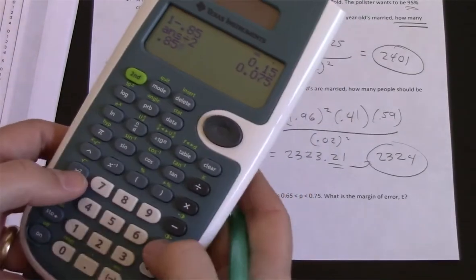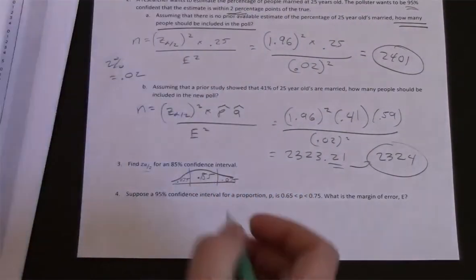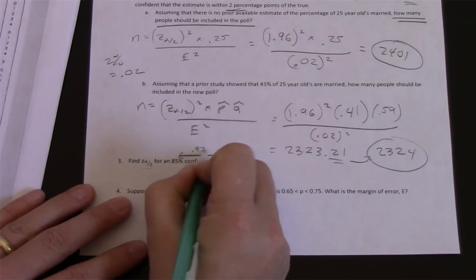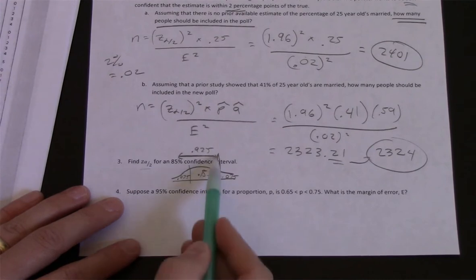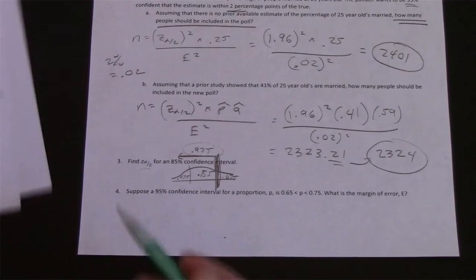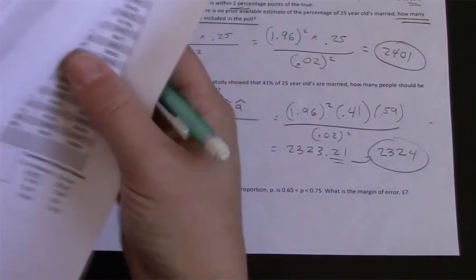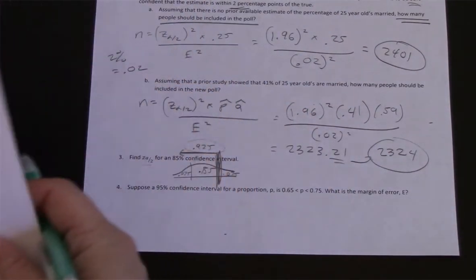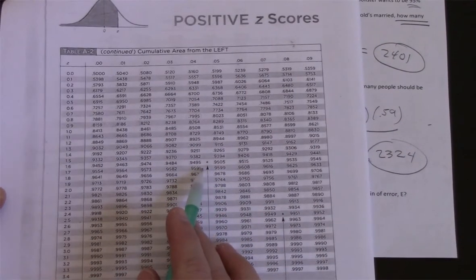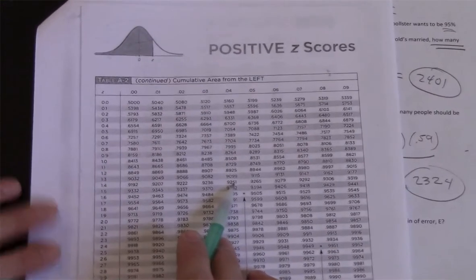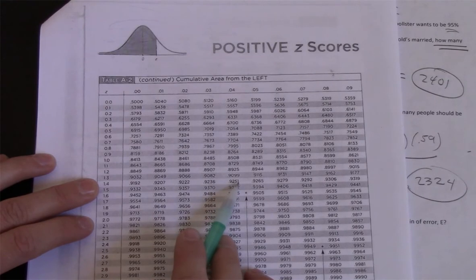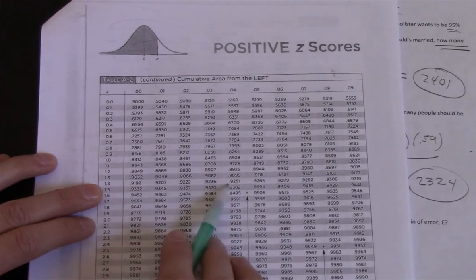Okay, so 0.85 plus 0.075. So the area behind this, here and back, is 0.925. Okay, so if I want to find this cutoff, I need to find that corresponding area. So I go to my z table. Okay, I'm looking for 0.925. Right. So that's the closest value. It's only 0.0001 away. 1.44.